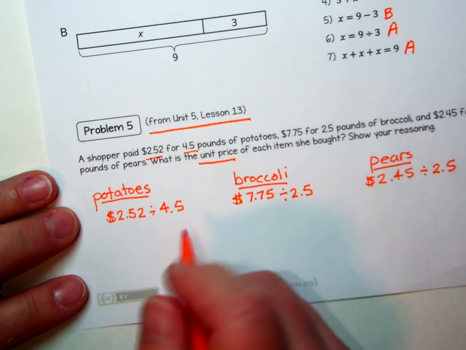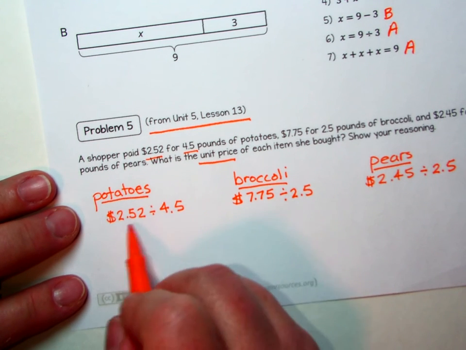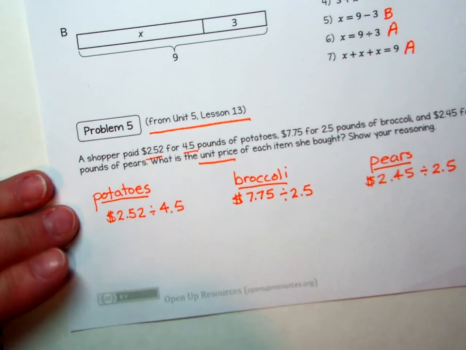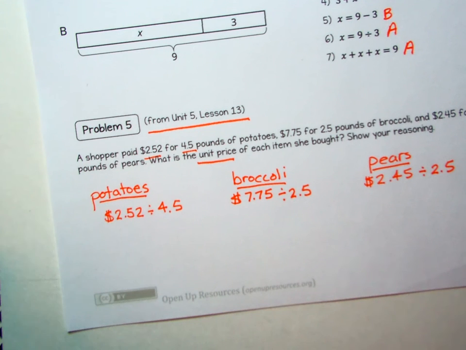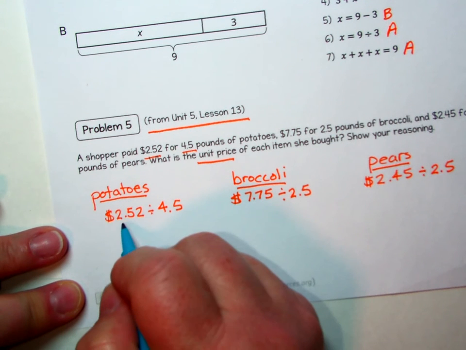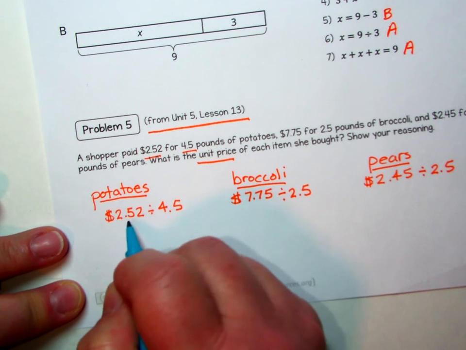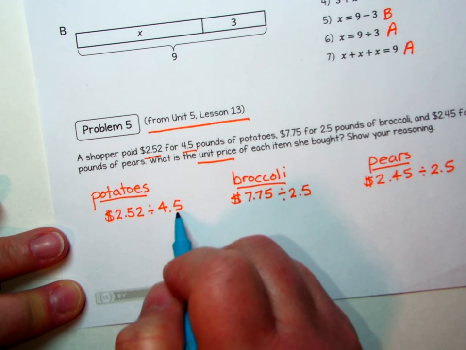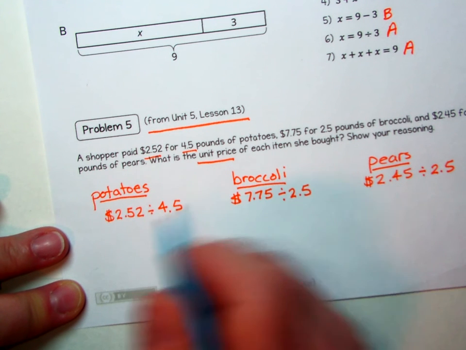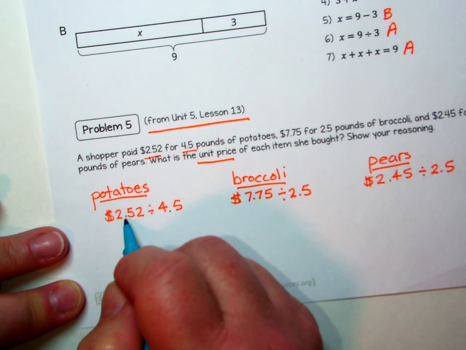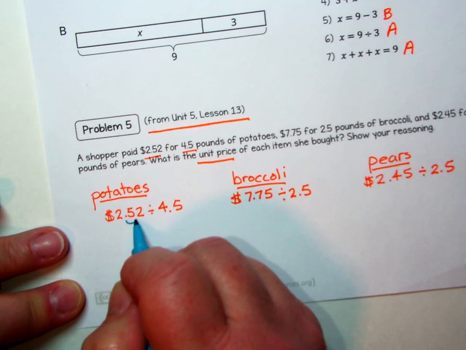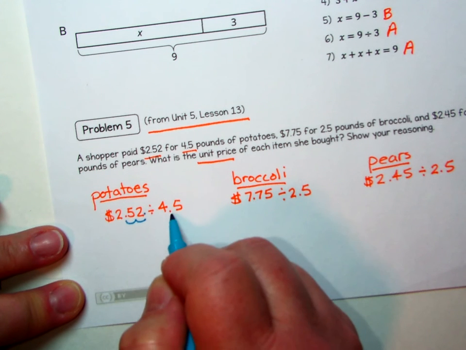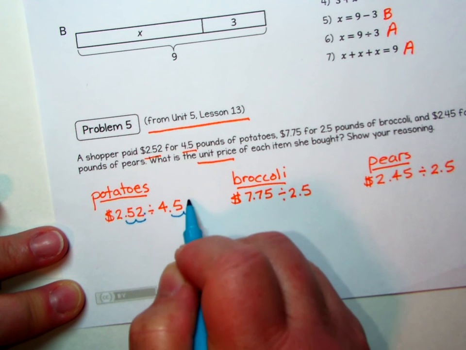Okay, so we have some decimal division here. Woohoo! All right. So the first thing I want to do is get rid of the decimals because they just make things messy. I can keep these as equivalent expressions if I move the decimal point over the same amount in both terms. So to get rid of the decimal in $2.52, I've got to move it over 2 places. So to keep my equation equivalent, I've got to do the same thing here.